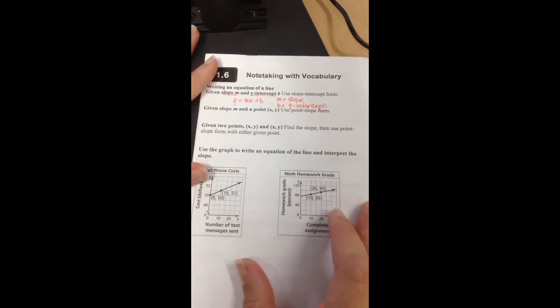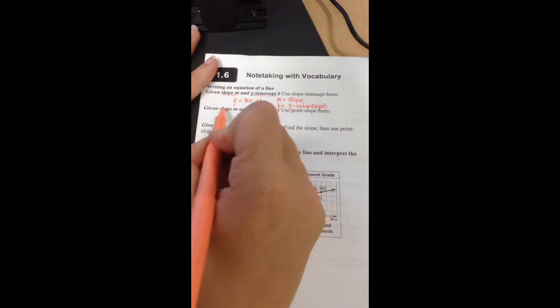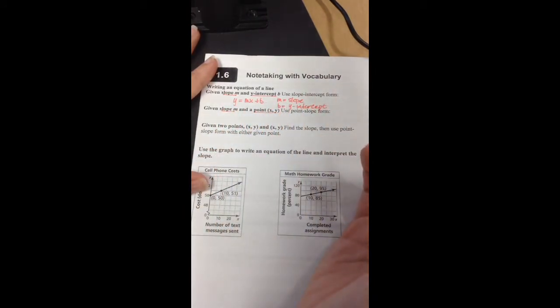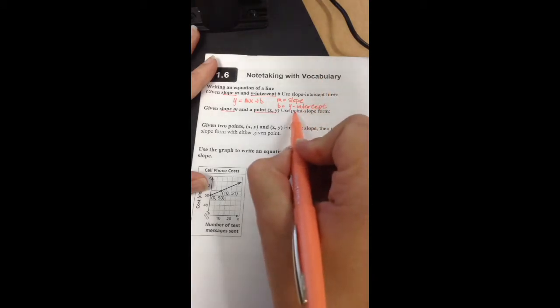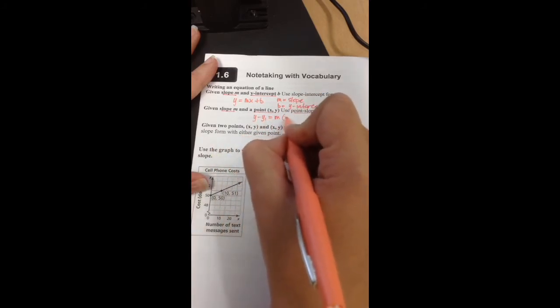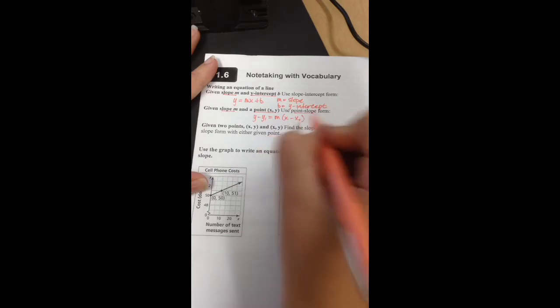You may not always be given the slope and the y-intercept. They may give you your slope and a point on the graph. If this is so, you want to use your point slope form. Point slope form is y minus y1 equals m times x minus x1.